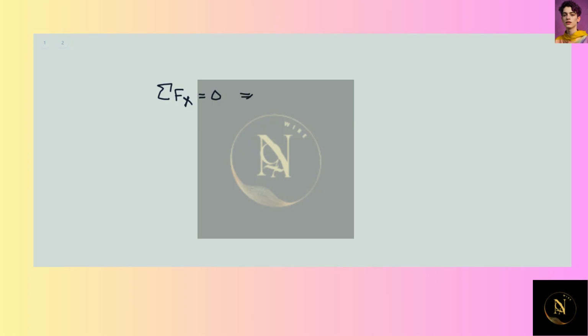And so this implies that F times cosine theta minus friction force is equal to 0. And we found the friction force before, so I'm just going to plug in that expression. So I get F cosine theta minus mu k mg minus mu k F sine theta is equal to 0.